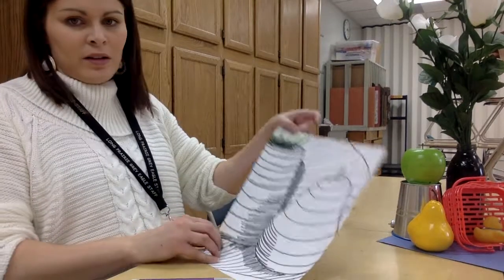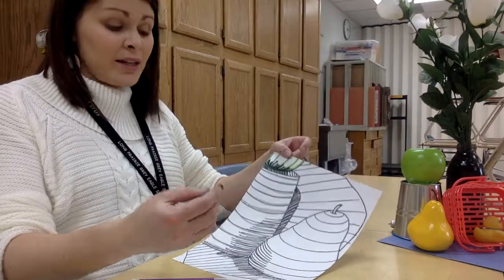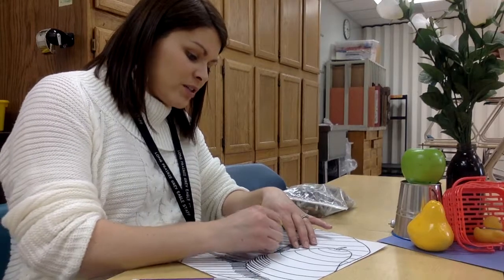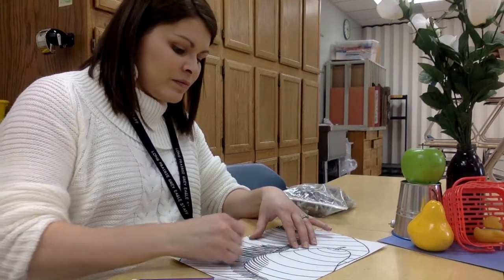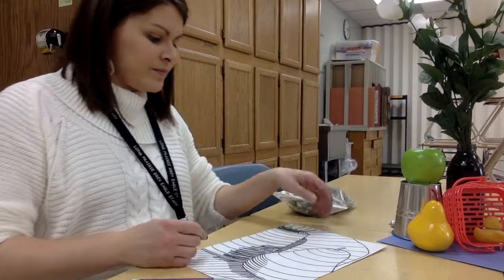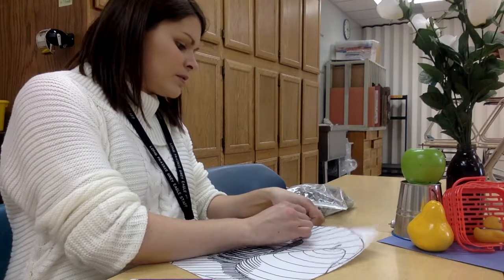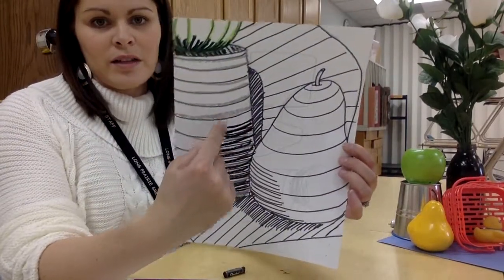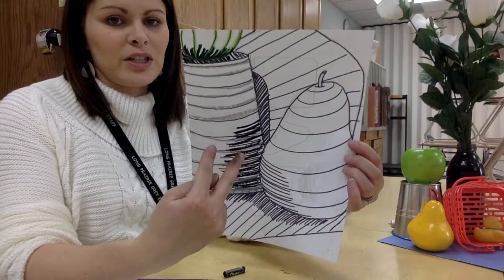Okay, so I covered up my lines with the gray. I'm going to go back with my black and only go where my shadow is, my shadow lines, and fill them in. Same up to the top. Alright, so I have my gray, I have my black for my shadow, two colors for each object.